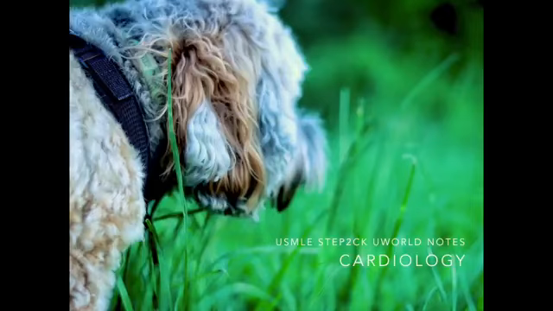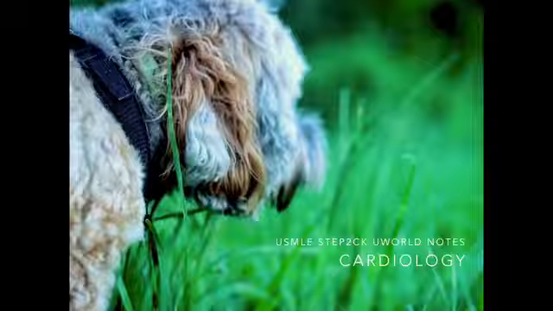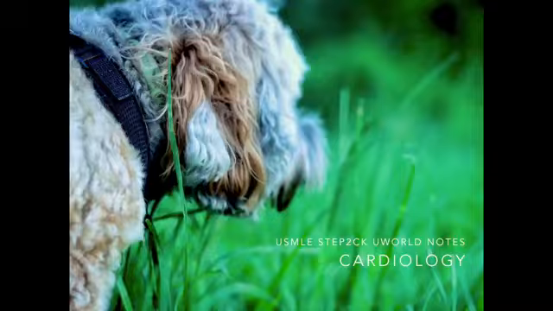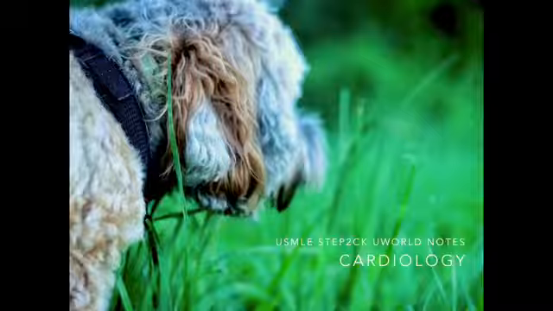So what if it ruptures? If there's a rupture of an abdominal aortic aneurysm, patients present with profound hypotension. Imagine that is the thickest artery in the body, and it just ruptures, all that volume just left. Profound hypotension.